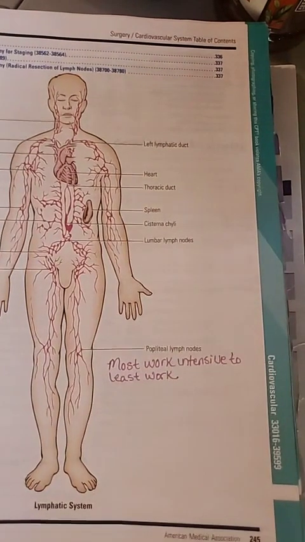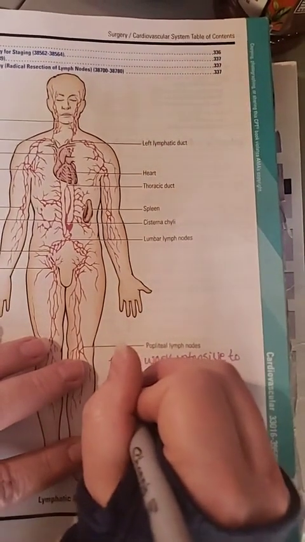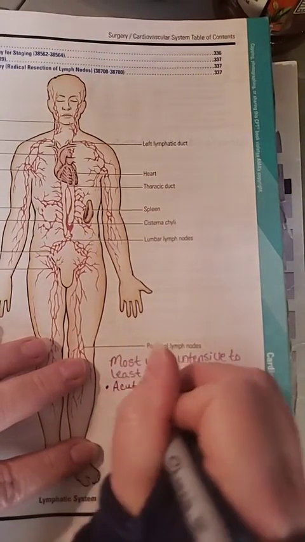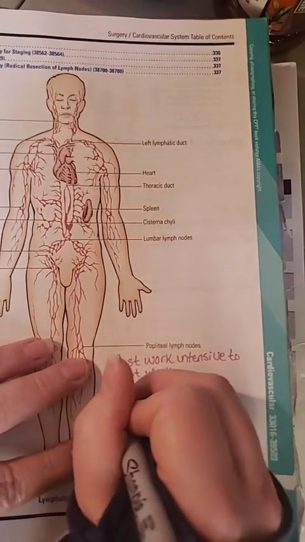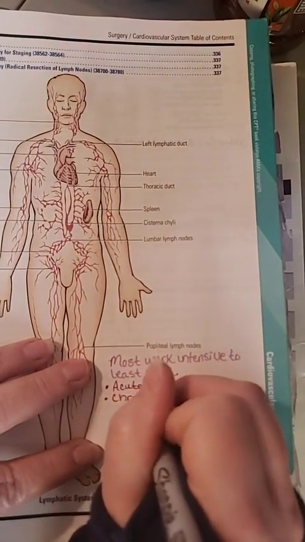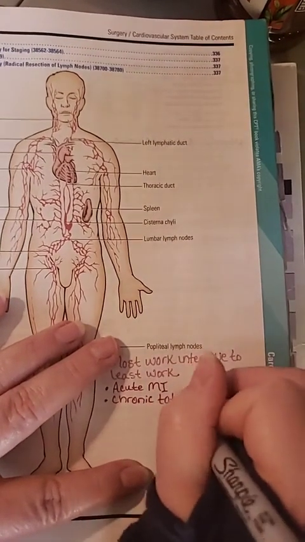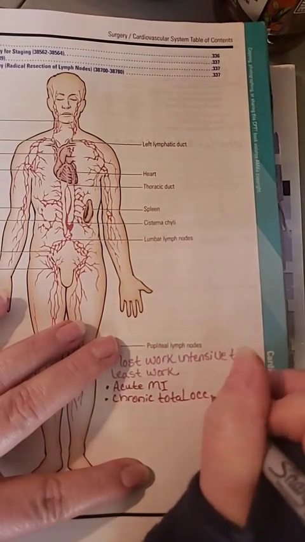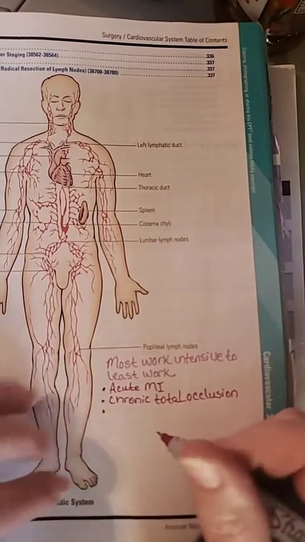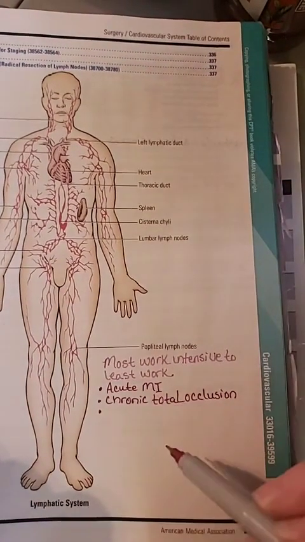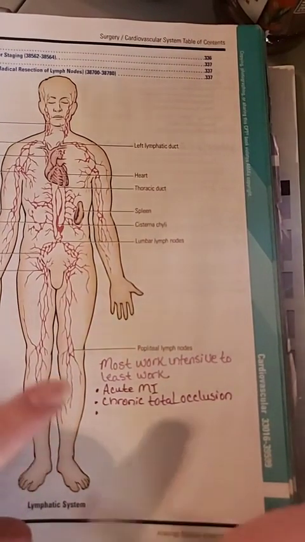So I like to list them all out in order. So the most work, of course, is the acute myocardial infarction. The next one is a chronic total occlusion. So if you got to deal with a patient who has an occlusion and a heart attack, how you code or which diagnoses will go before the other one will be like this too.